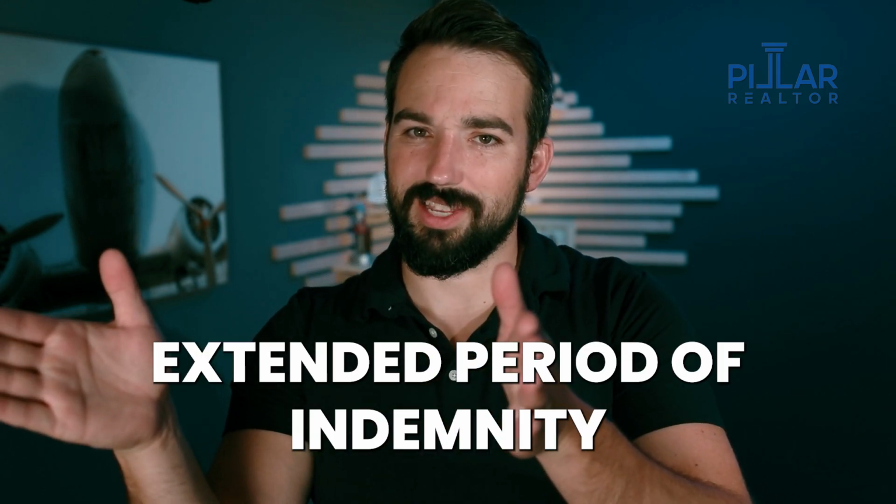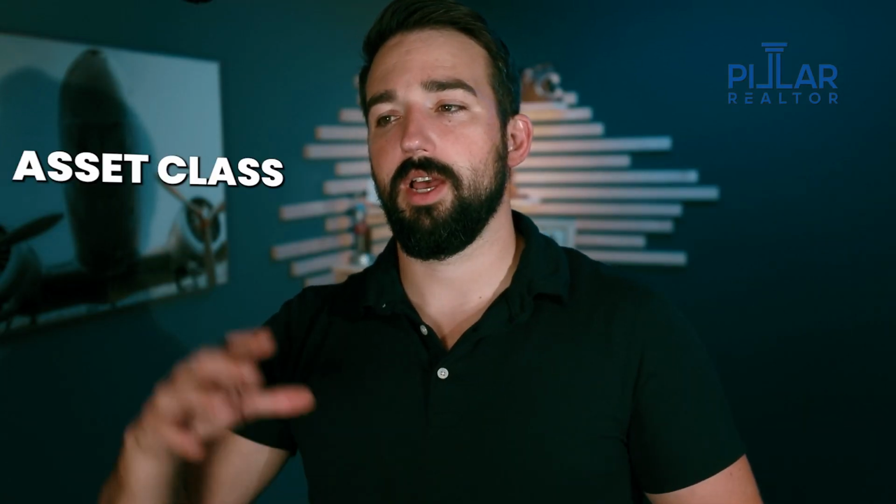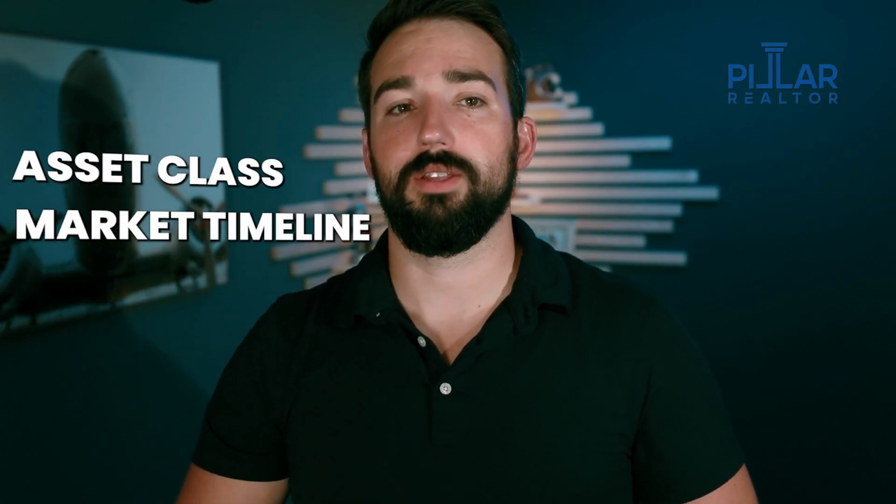So once construction is completed, your business income stops, that's where the extended period of indemnity coverage starts. And so you want to make sure that you have that on there, and you want to make sure that you have a sufficient period of time on there. So if you're in the Chicagoland area and you have office space, a 6-month period may not be sufficient to fill that space. So you just want to be mindful of what's your asset class, what's the market timeline look like to fill spaces. And again, if you lost your anchor tenant, you may need a little bit more time for that as well.